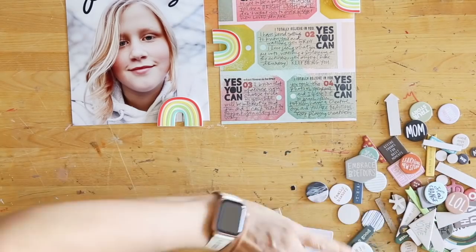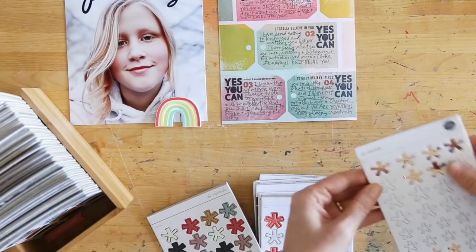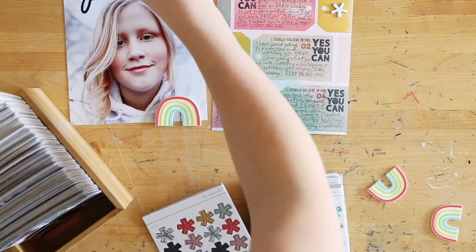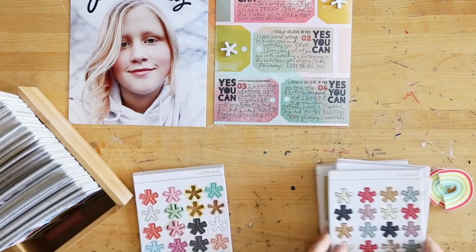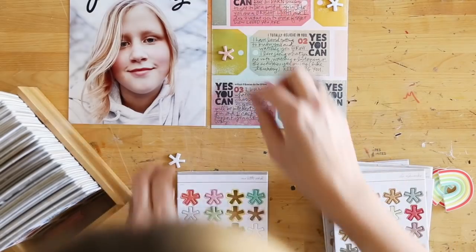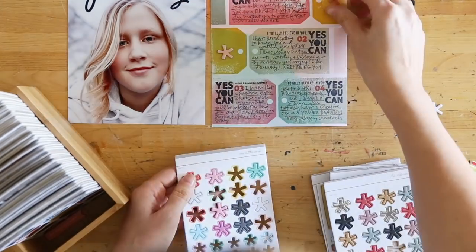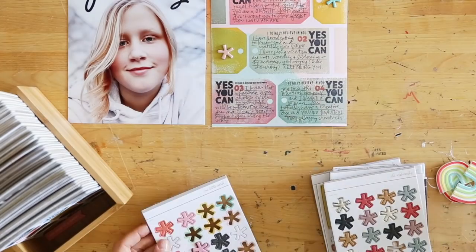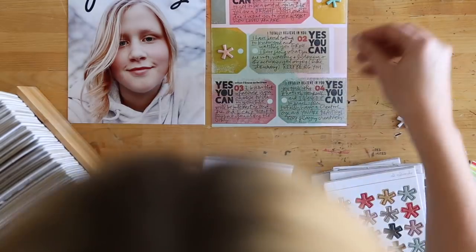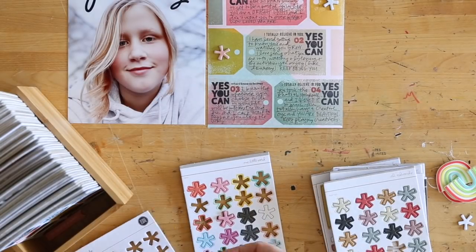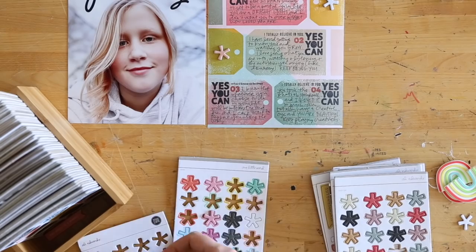The rainbows, the rubber rainbows, I went back and forth, and I was like, do I want to use these on here? I wasn't sure. They would have been totally fine on there, but I ended up using some asterisks instead. And that just felt like what was right on this page. And again, right is in quotations because there's not really a right or a wrong. But I had a white set, and then I also had some colored versions, and I ended up using some of the colored ones there.